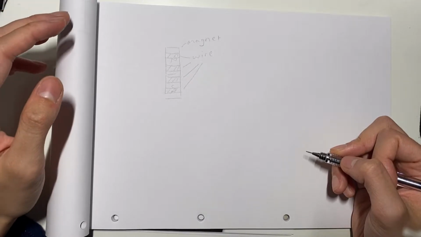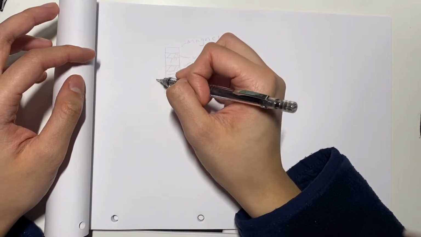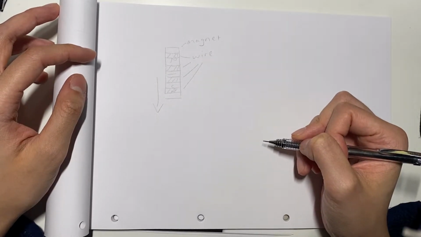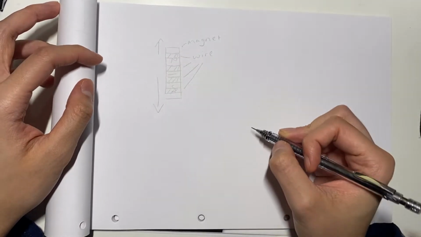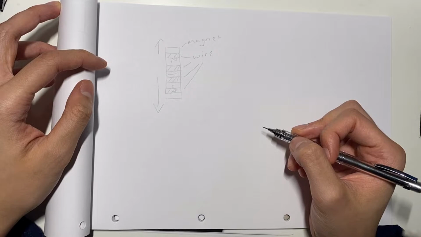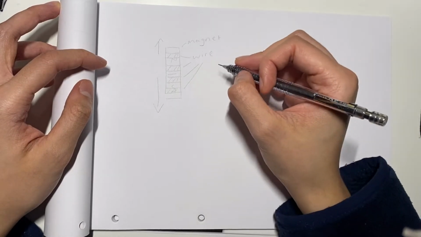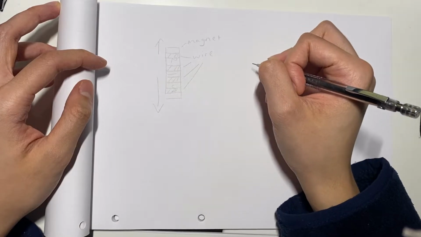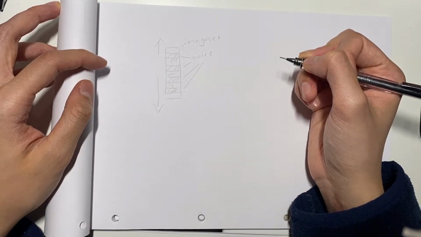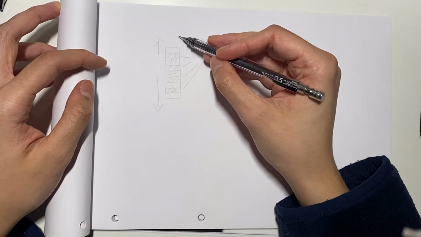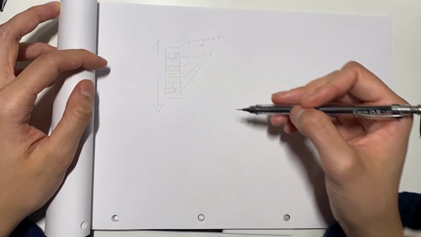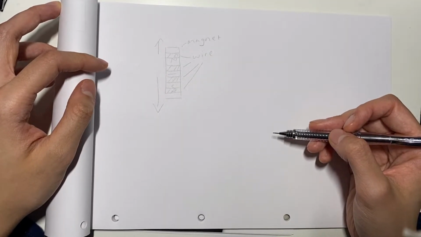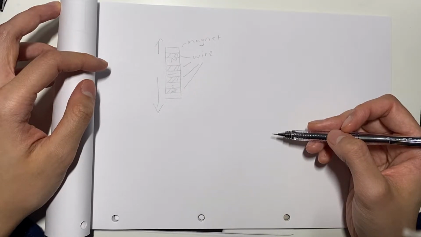If we moved it down, a current will be induced, but it would flow in the opposite direction. And if we moved it up and down, we would get an alternating current, AC. So if we had this magnet going up and down through this stationary wire here, we get an alternating current. As long as motion exists between the wire and magnet, current is induced within the wire.